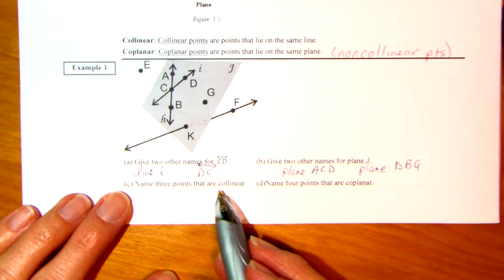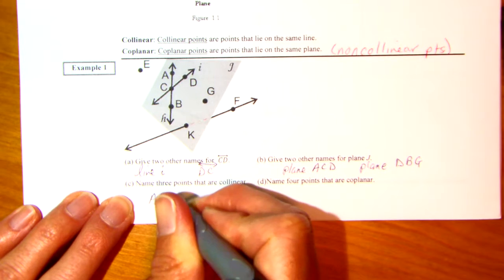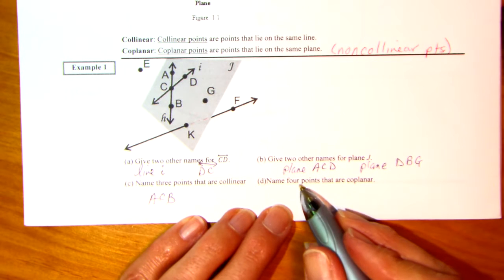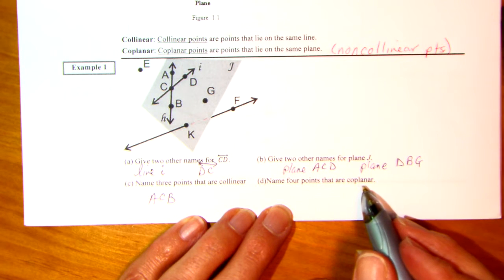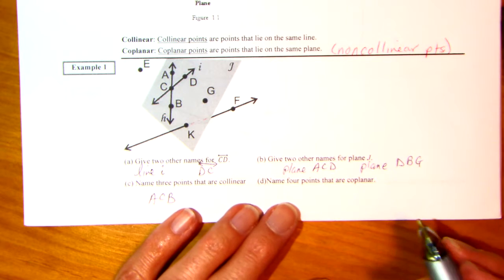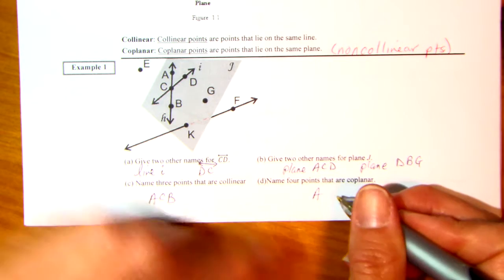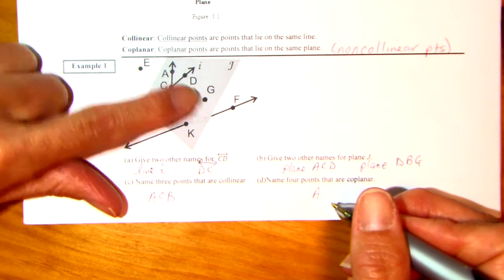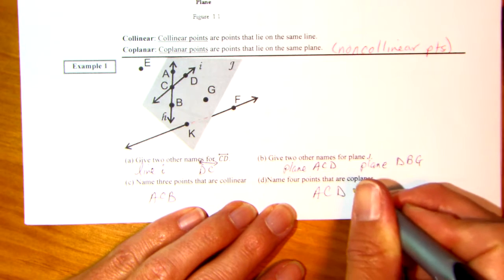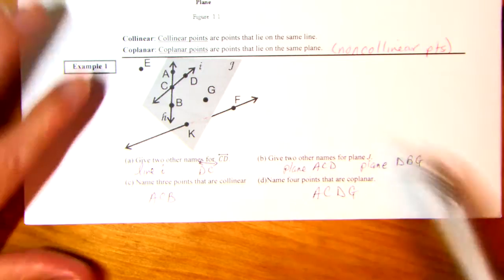Name 3 points that are collinear. ACB. And name 4 points that are coplanar. So you just want 4 points that are on the same plane, not in a straight line. So I'm just going to pick, how about ACDG? That works. So you just don't want to pick E and F.